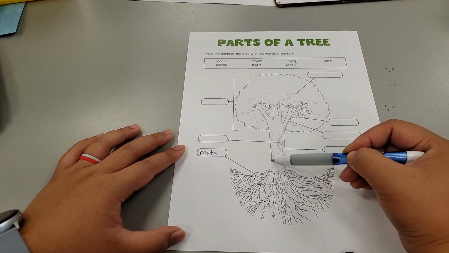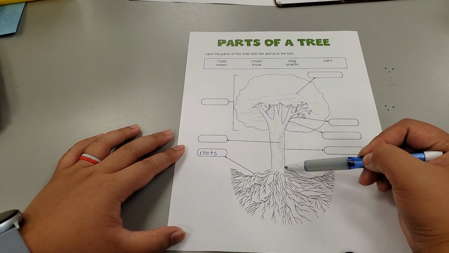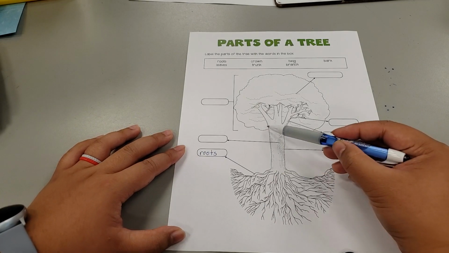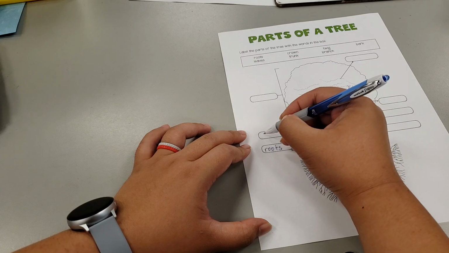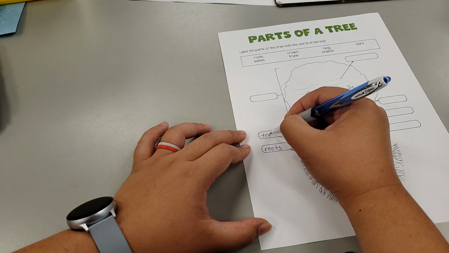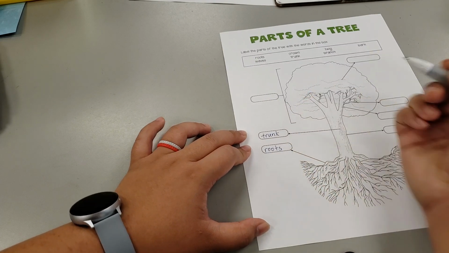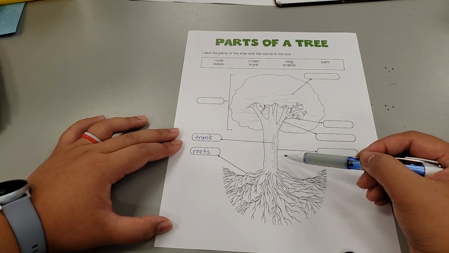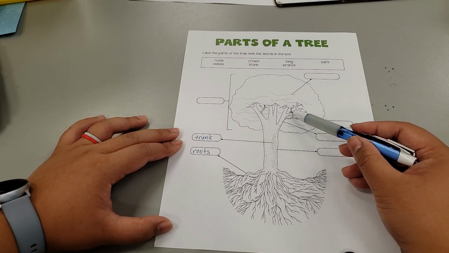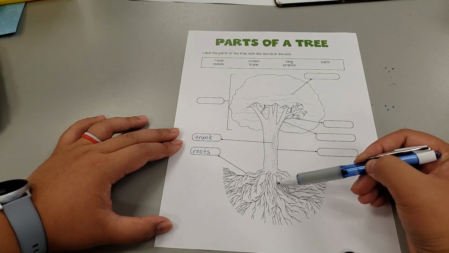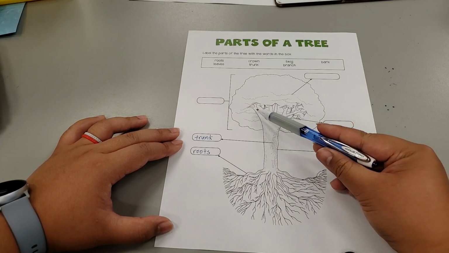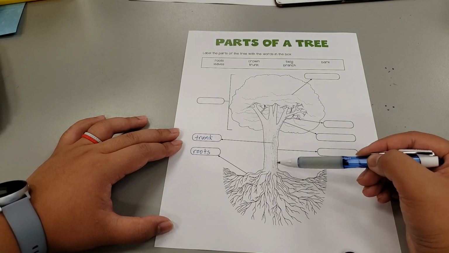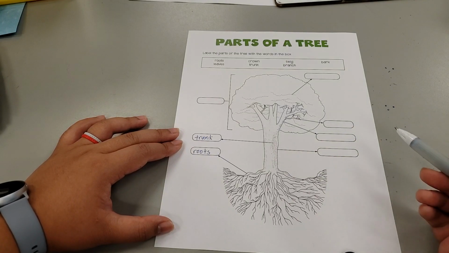Now, our biggest part of the tree that gives the most support, we call a trunk. The trunk of a tree. On a regular plant, we know that this part is usually called a stem, the part that keeps a flower standing straight and tall, or a plant with leaves. But on a tree, it is not called a stem, it is called a trunk.